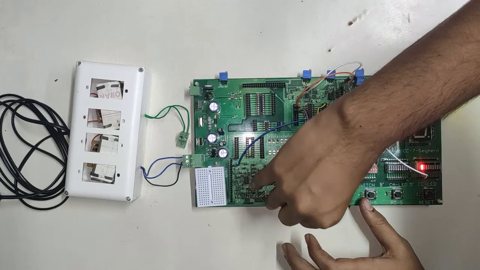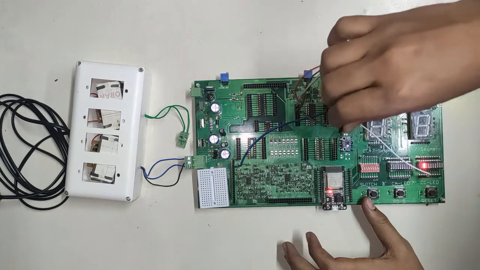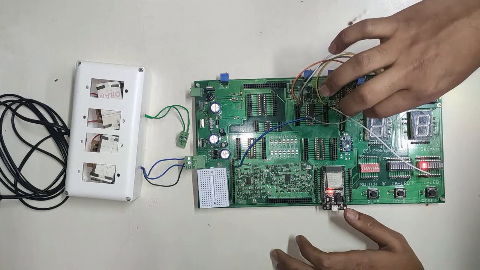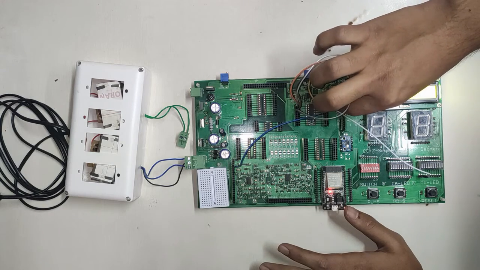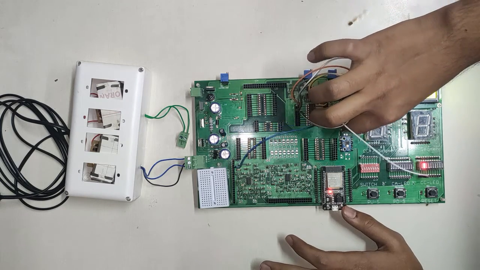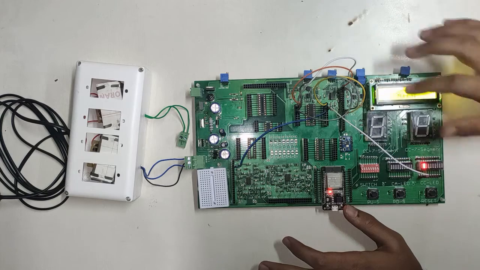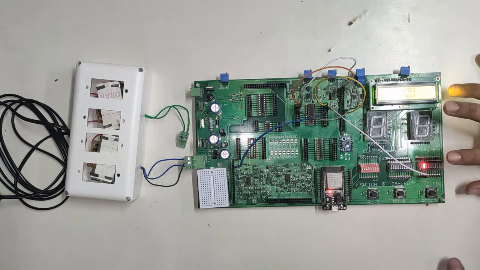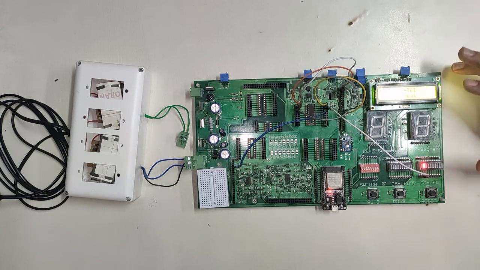Now what if both the inputs are logic 1? According to the truth table, the output must toggle. Let us check. As both the inputs are given logic 1, we can see that the LED is blinking continuously. So we can say that it is in the toggle state.